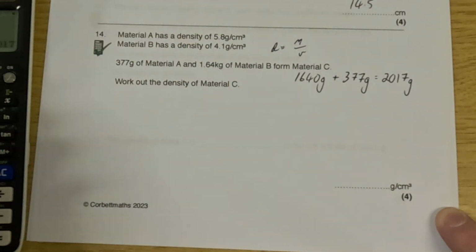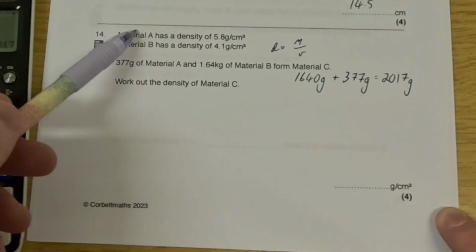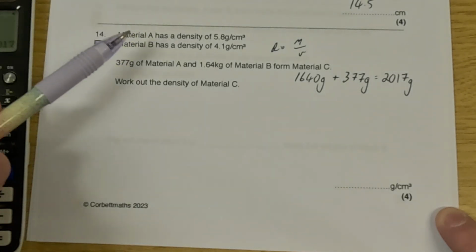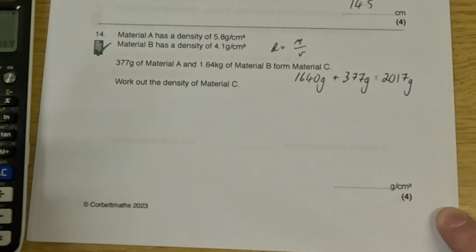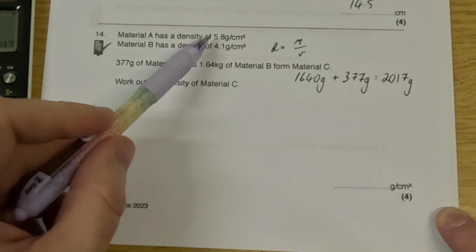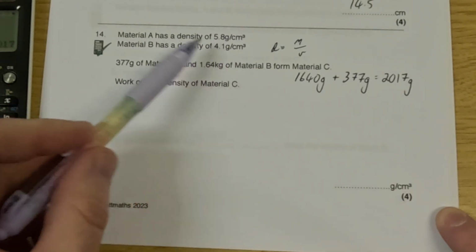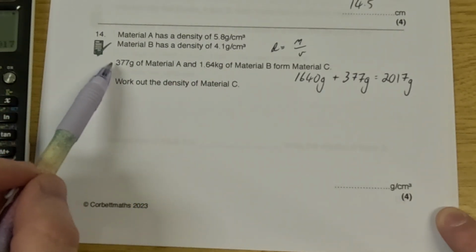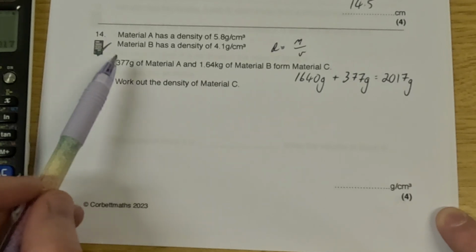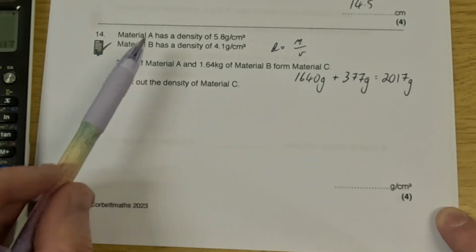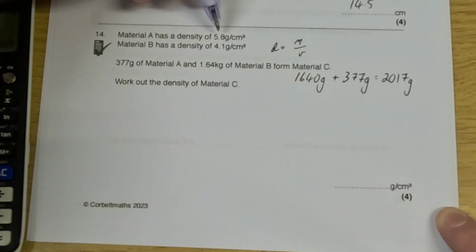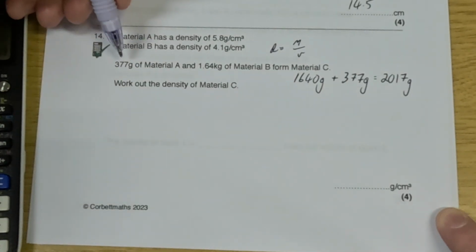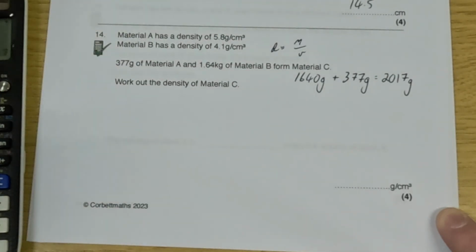To do that, we need to work out the volume of material A, work out the volume of material B, and then add them together to get the volume of material C. We're told that material A has got a density of 5.8 grams per centimeter cubed, and we know that for material A there's 377 grams. So if we divide the 377 by 5.8, that'll tell us how many centimeters cubed there will be, because every single centimeter cubed has got a mass of 5.8 grams.